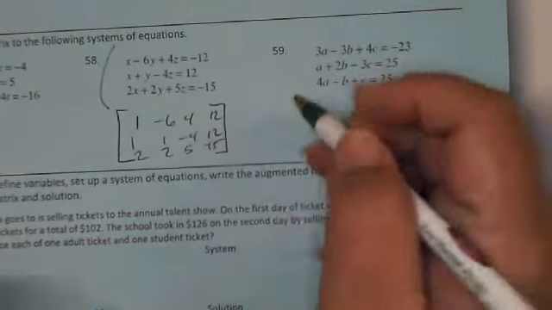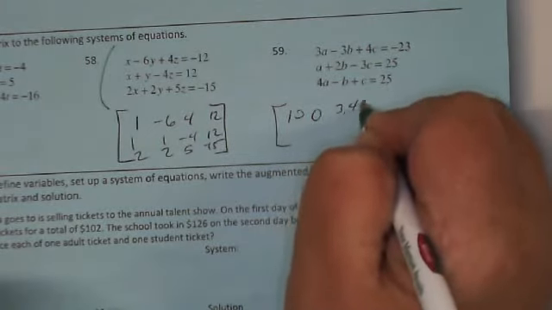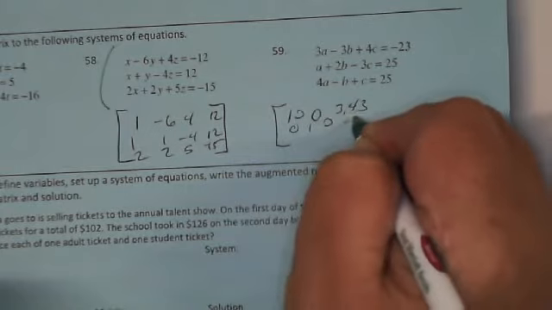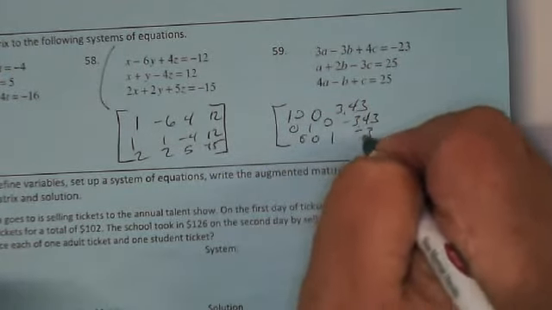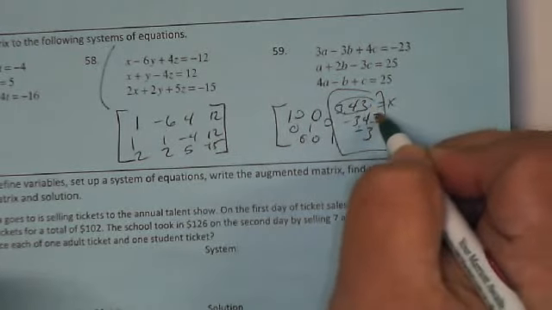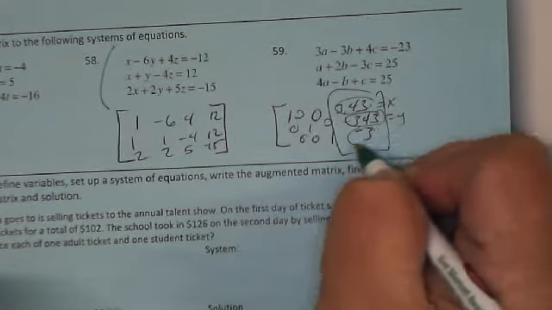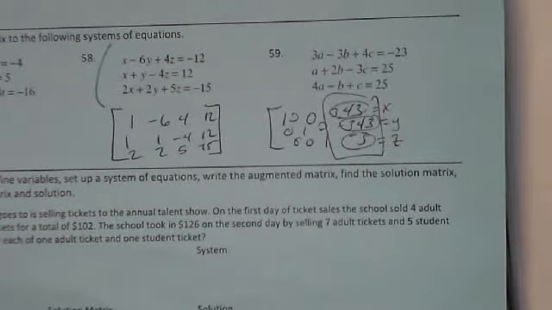So we have a solution, 1 0 0 3.43, 0 1 0 negative 3.43, and 0 0 1 negative 3. This is our solution. This is our x, this is our y, and this is our z. That's how you do that.